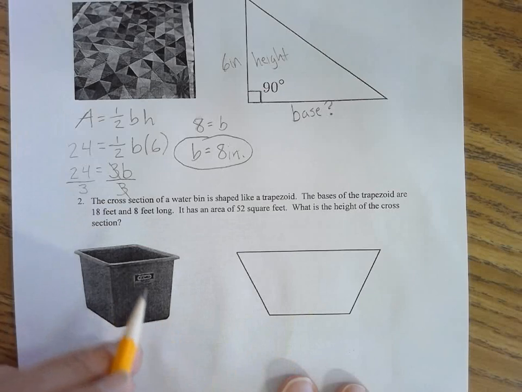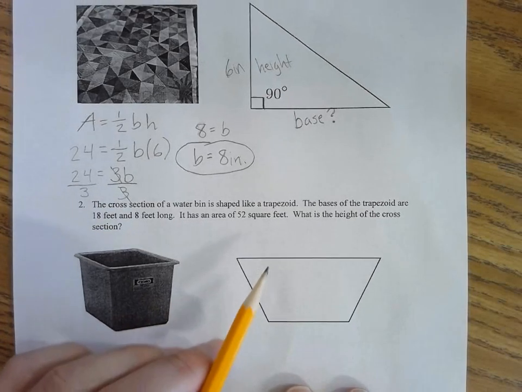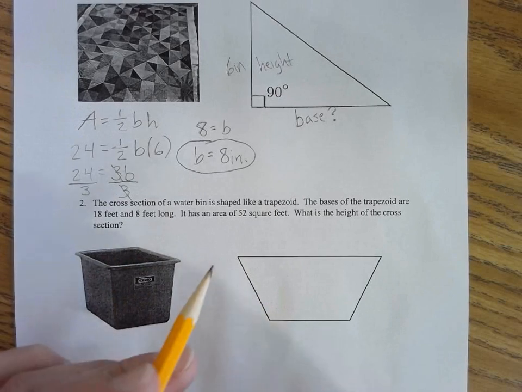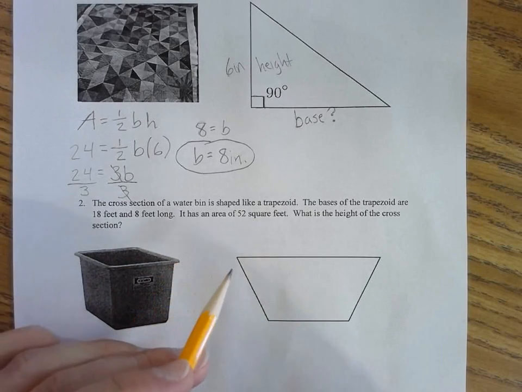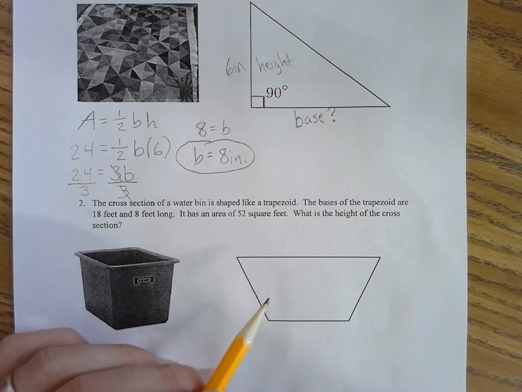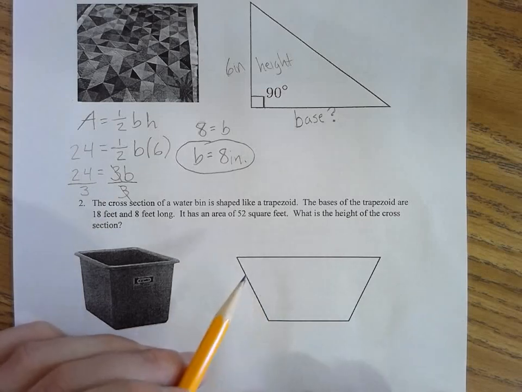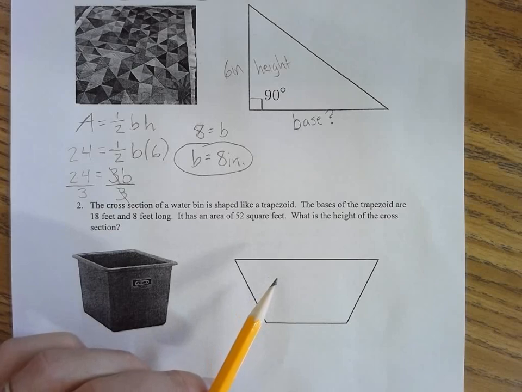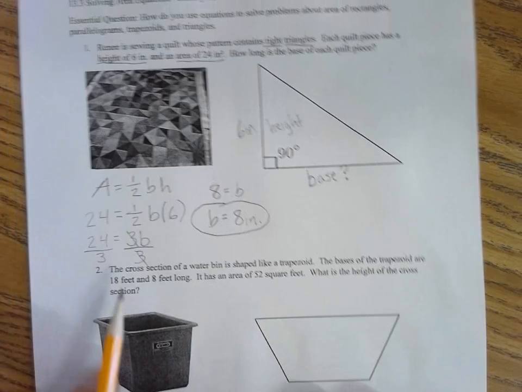Okay, so you have to get familiar with these shapes and what they look like so you can recognize which formula you need to use. Because on the FSA, they're just going to have the formulas, but they're not going to have the shapes next to them. So you need to know that this is a trapezoid. Then you need to be able to look at the reference sheet and see which formula you need to use. So let's look at this problem.